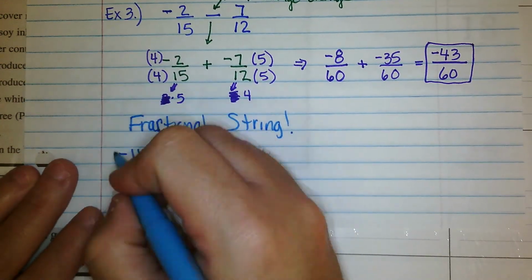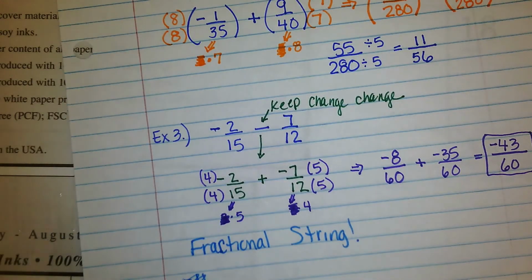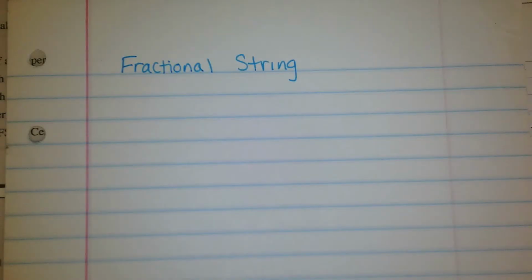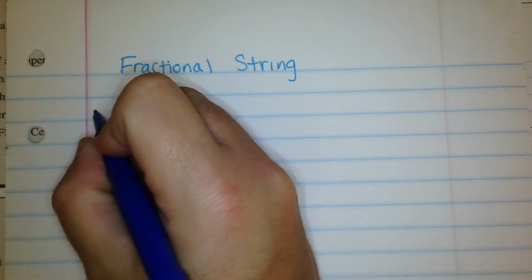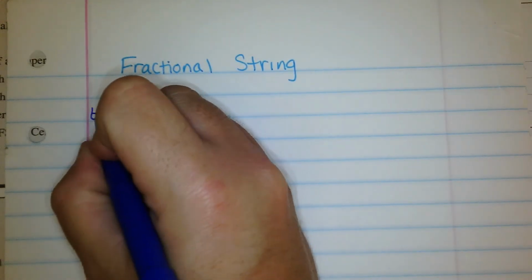Negative 11. You know what? I need another piece of paper. Hang tight. Okay, sorry about that. Need to get new paper because we need a lot of space. So next, we're going to write our last question down. And here it is. This is example 4.